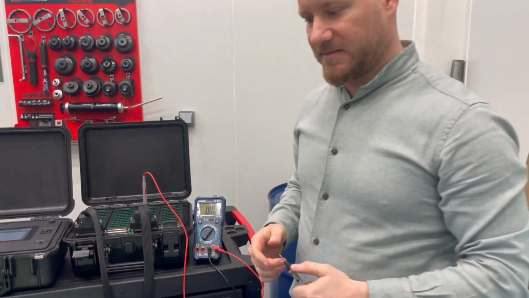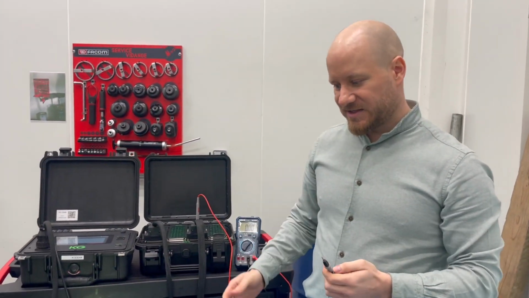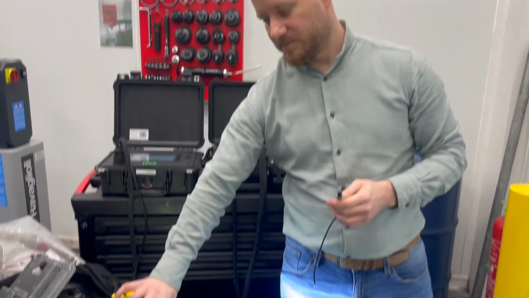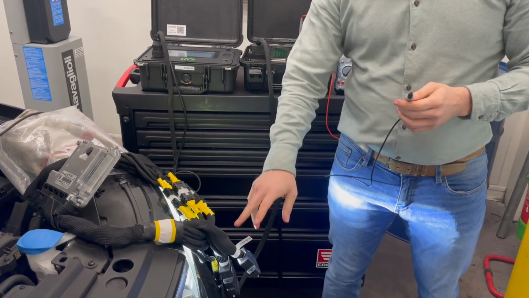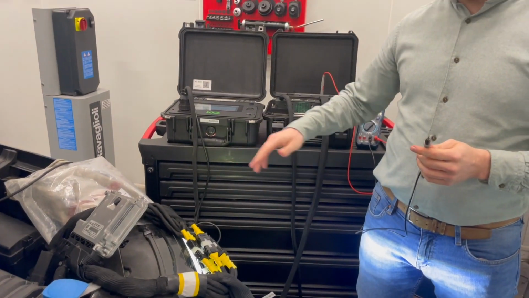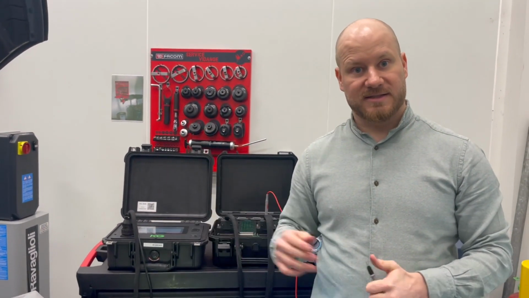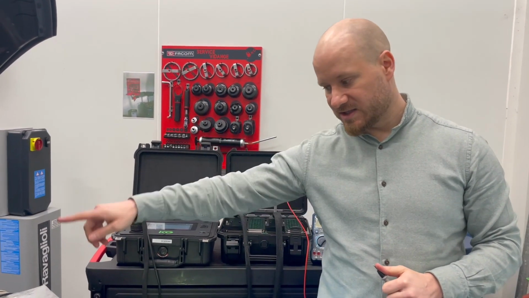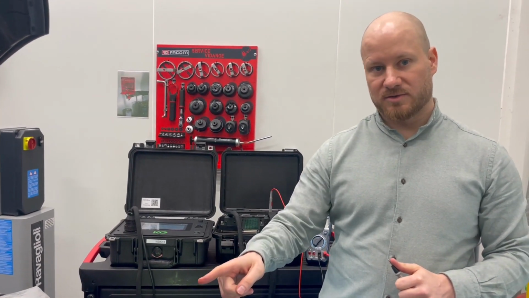Now, why is that? That's essentially because the KG box intervenes here in the middle. So for voltage measurements, it's important to understand how that signal travels. This is a signal on the accelerator position sensor, which travels from the engine to the ECU.